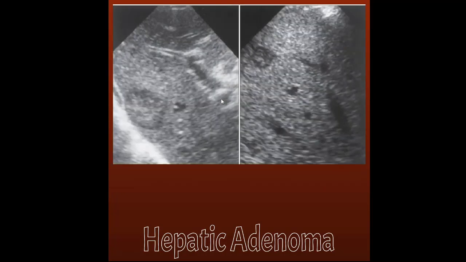Here are some more examples of the hepatic adenoma. Again, we can see the ring around it with the central area. Another one up here with the ring around it. And that brings us to the end of focal benign liver diseases.